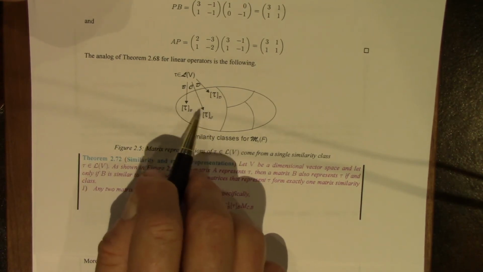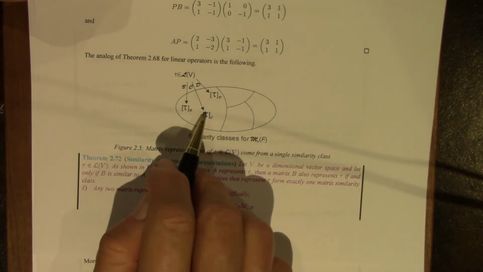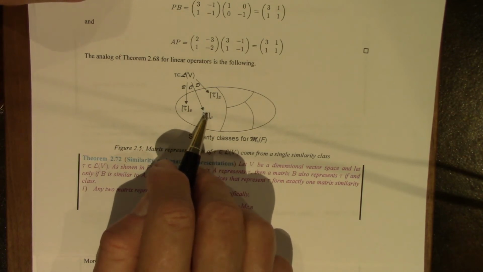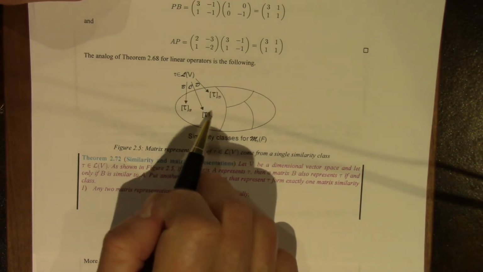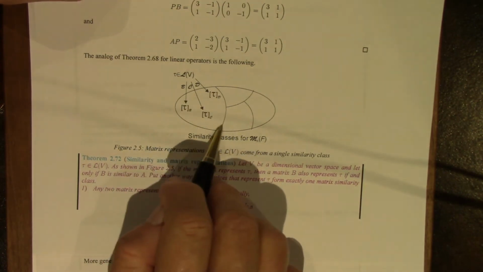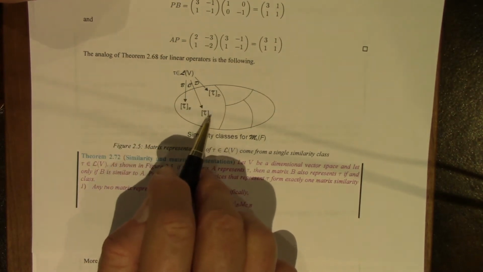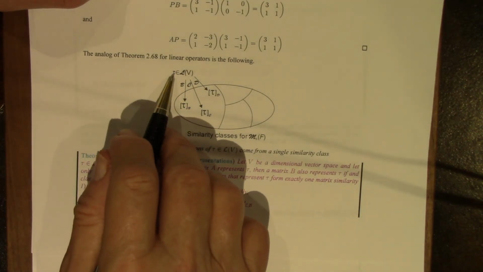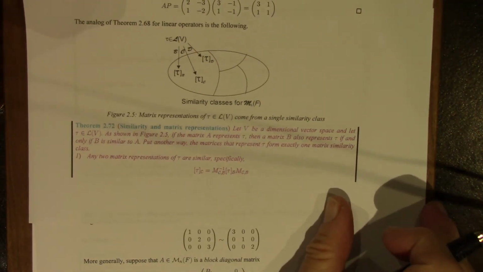Any two of these are similar, and any matrix similar to one of these also represents tau, and therefore belongs to this family. So this family of matrices that represent the operator tau fills exactly one similarity class. Each operator tau is represented by the matrices in a single similarity class.